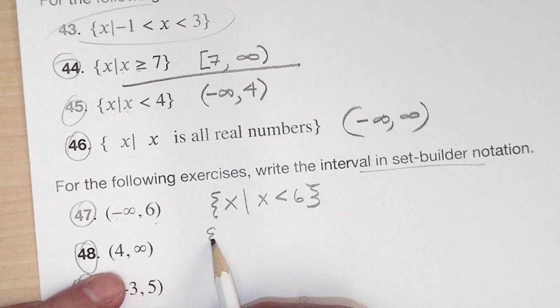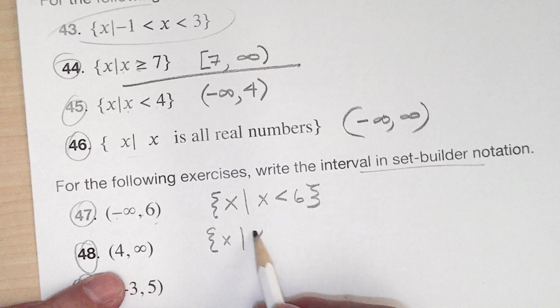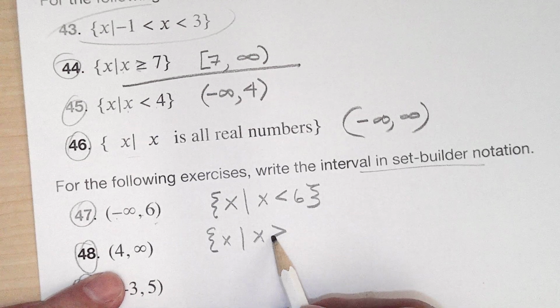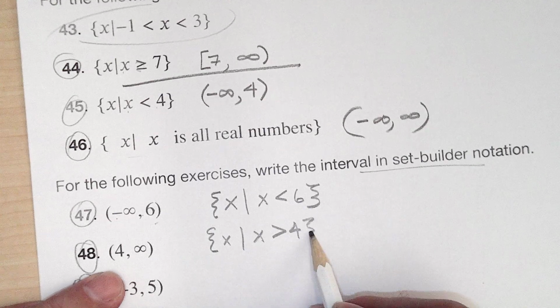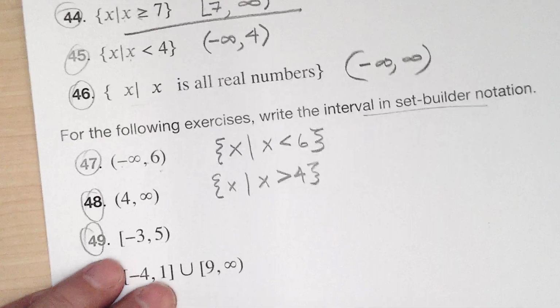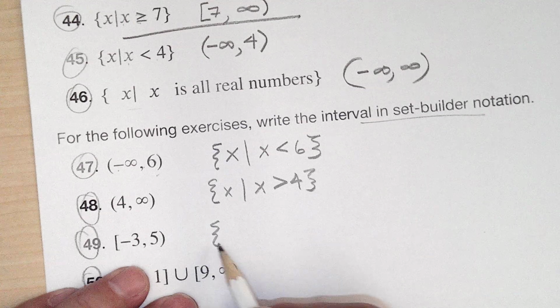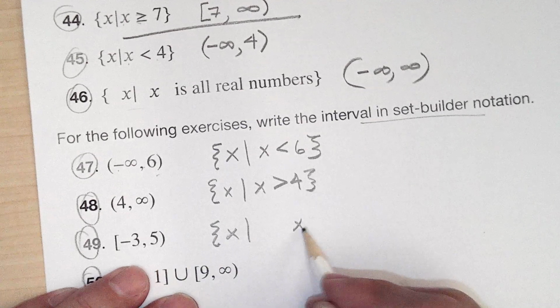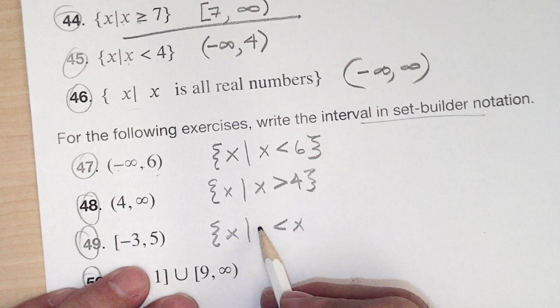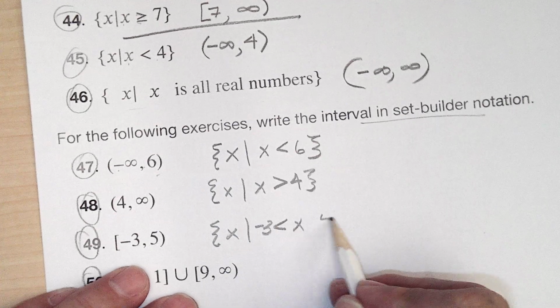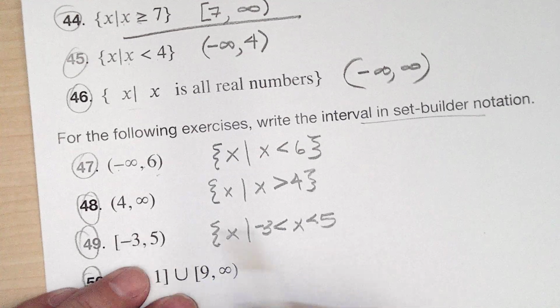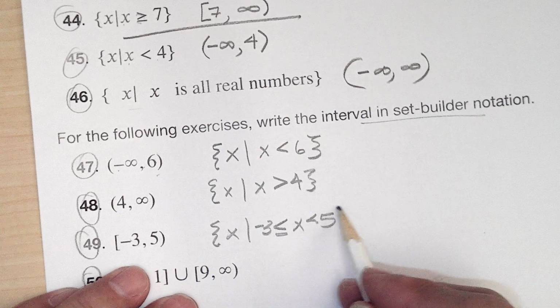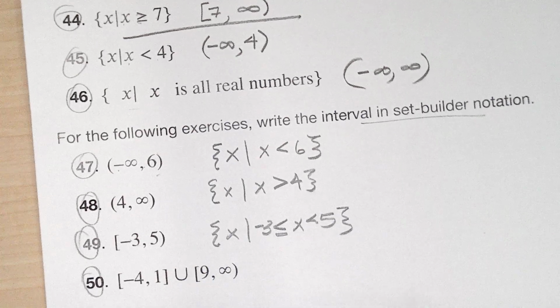This says the set whose elements are numbers, such that the numbers are greater than 4. This says the set whose elements are numbers, such that the numbers are between negative 3 and 5, and equal to the negative 3.